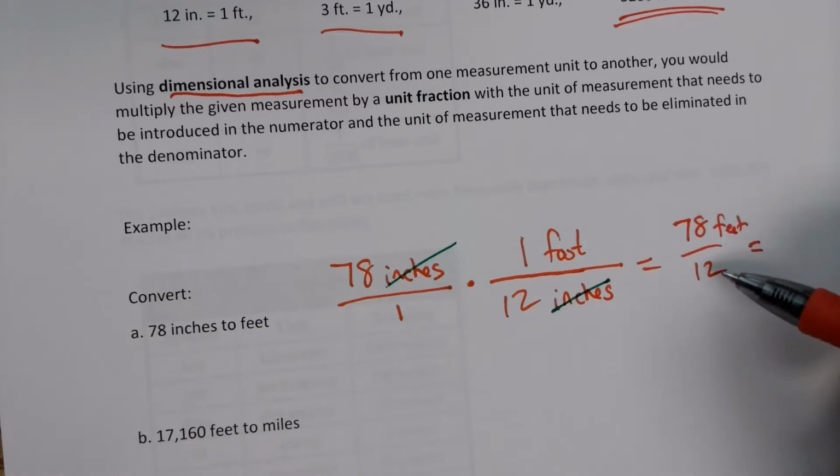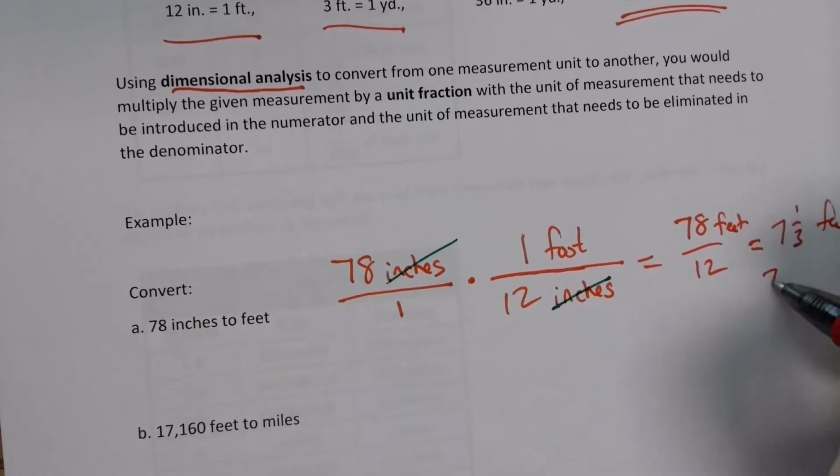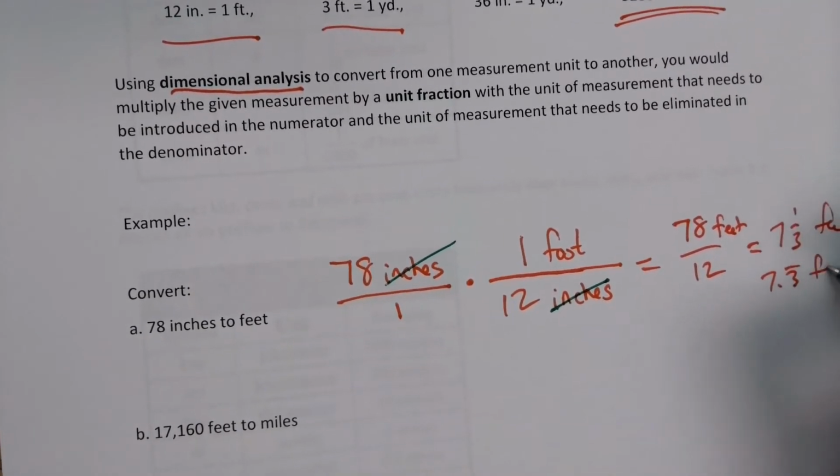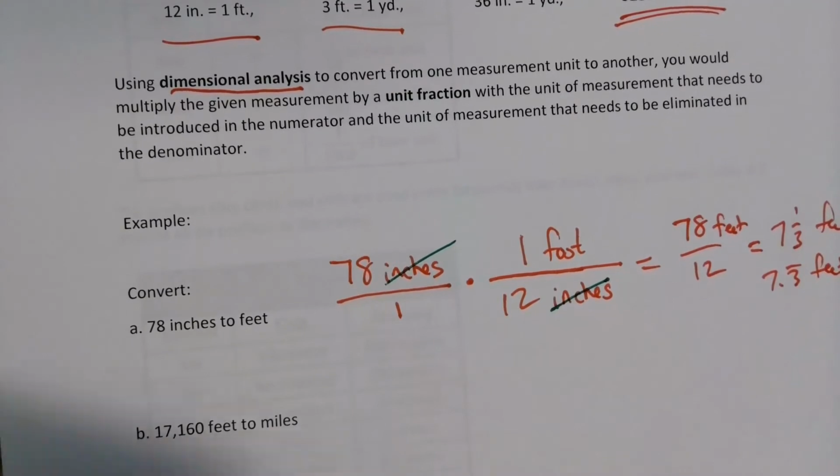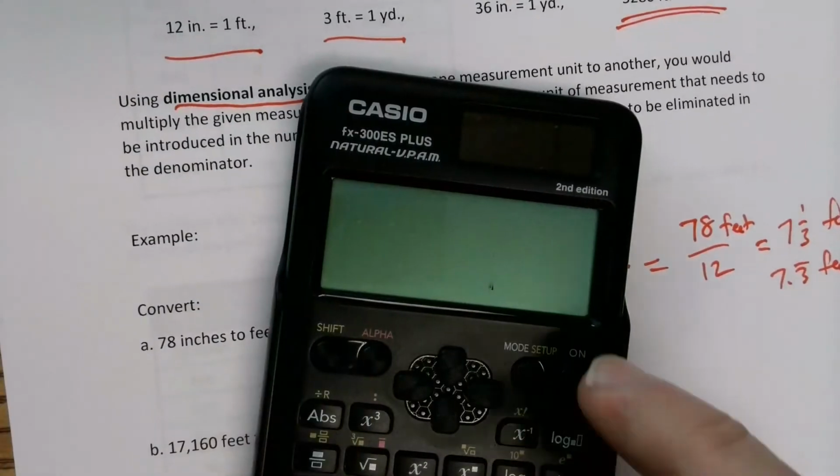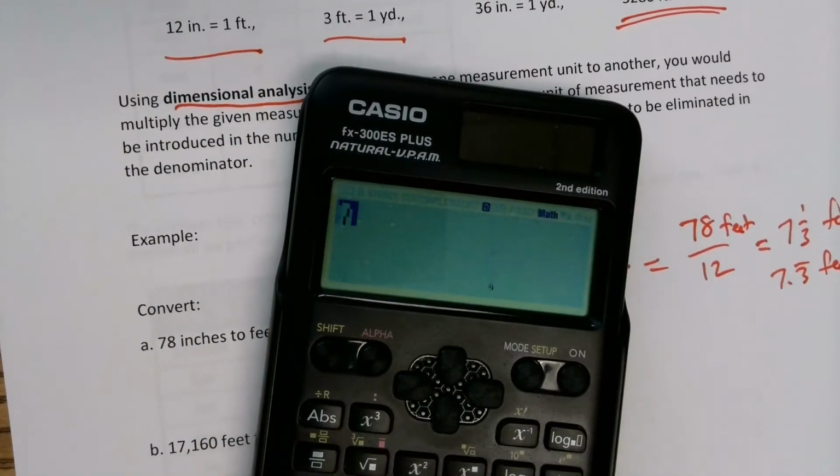7. What's 7 times 12? 84? So 7 1/3 feet. 7.3 repeating feet. You have a calculator in this course, so it doesn't even matter.